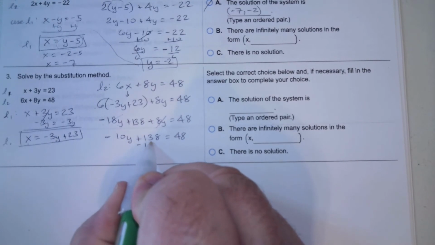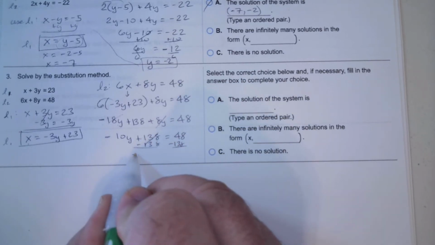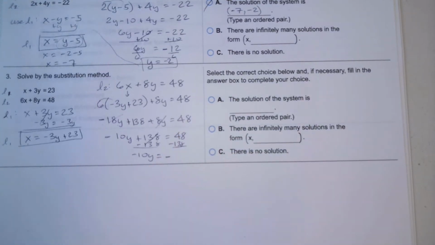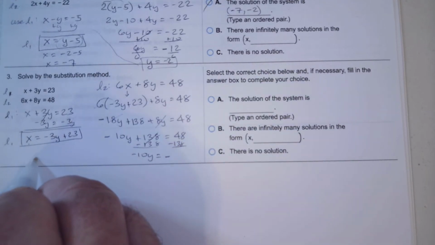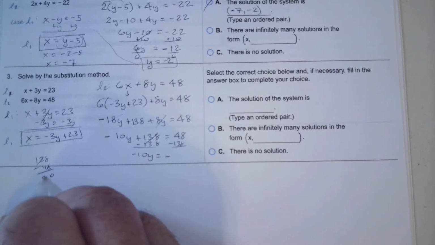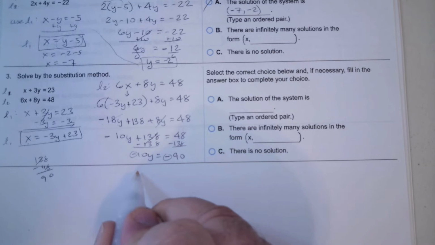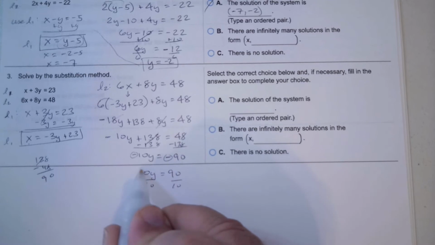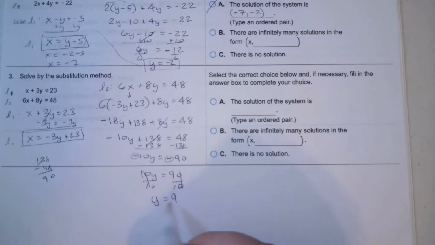Get rid of the 138. Subtract 138 from both sides. So we have negative 10y equals, 48 minus 138, 138 is bigger, so it's negative. 138 minus 48, the 8's cancel, so it's negative 90. Change the signs, so 10y equals 90, and divide by 10. So y equals 9.